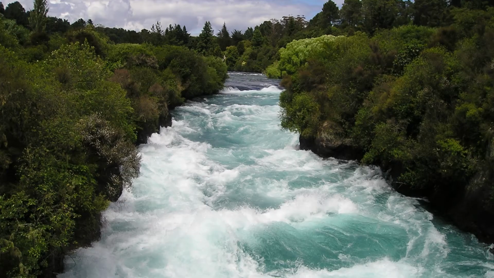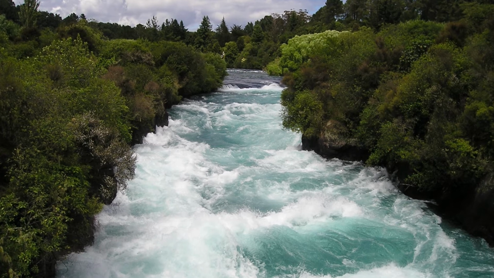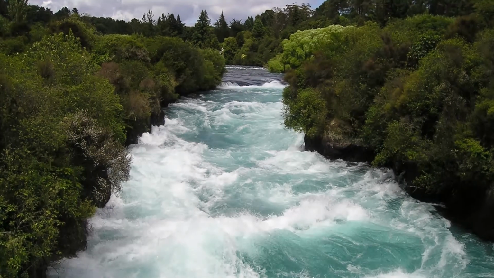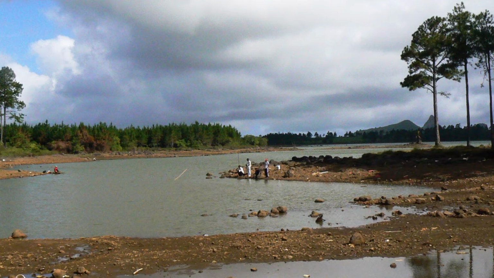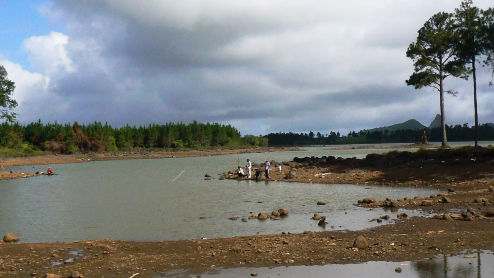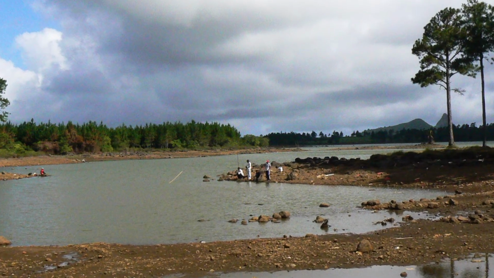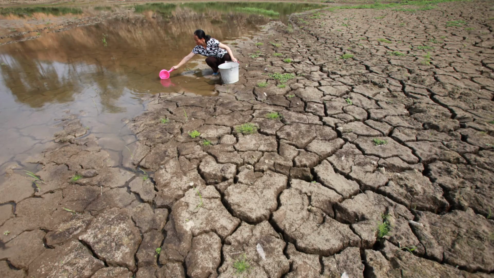For example, water. Water is an unlimited renewable resource, but at present, many parts of the world are facing shortage of water and drying up of water resources.